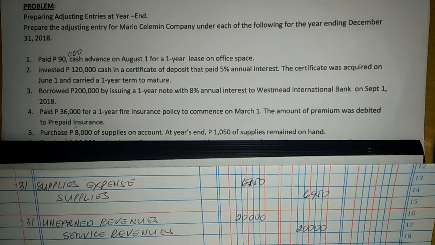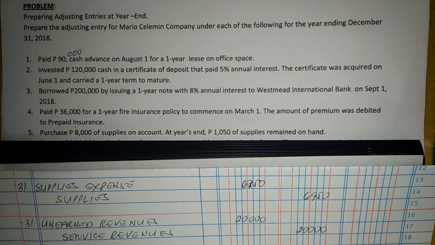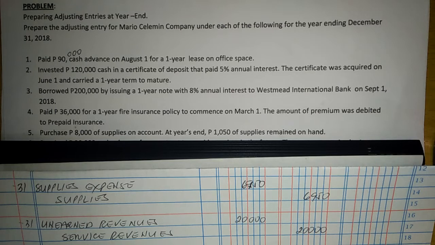Debit supplies expense, 6,950, and credit supplies.